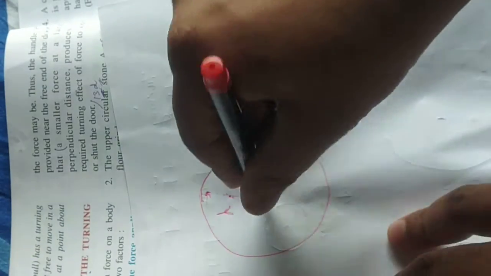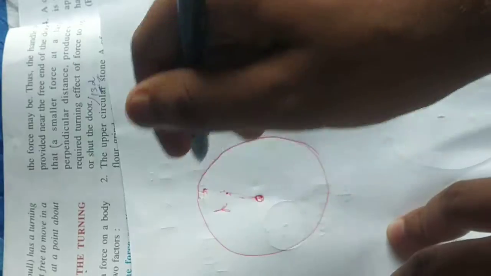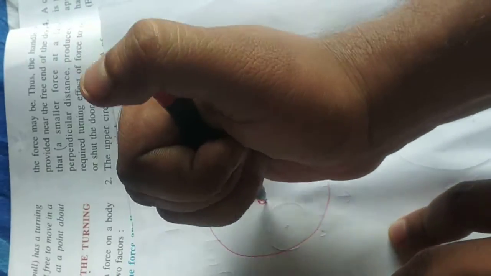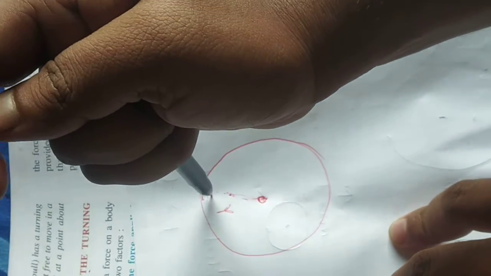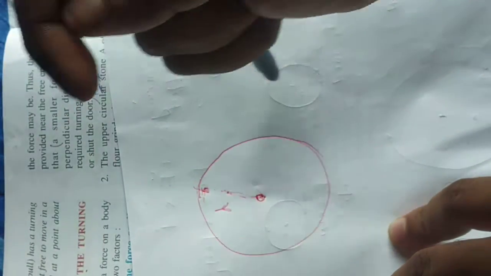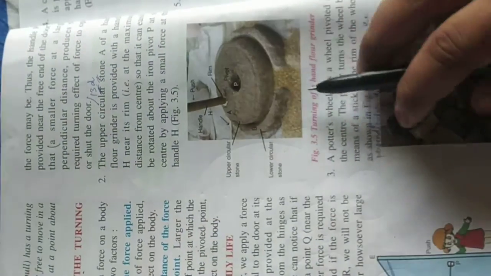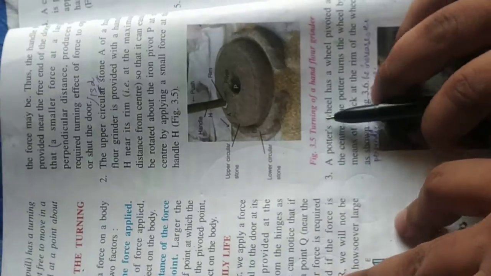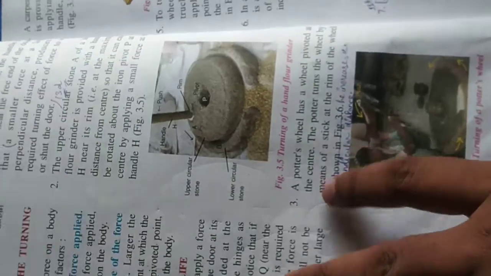But if you put the handle at the middle, it will never rotate. If you put the handle at the end, it will rotate easily by applying the same force. So this is one example of the turning effect, by a hand floor grinder.